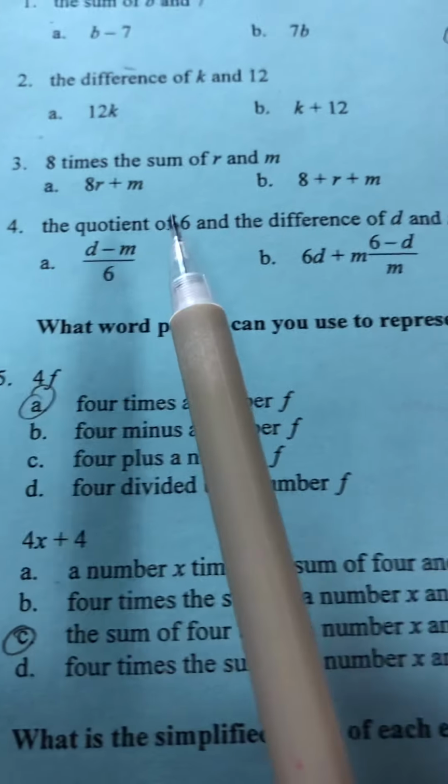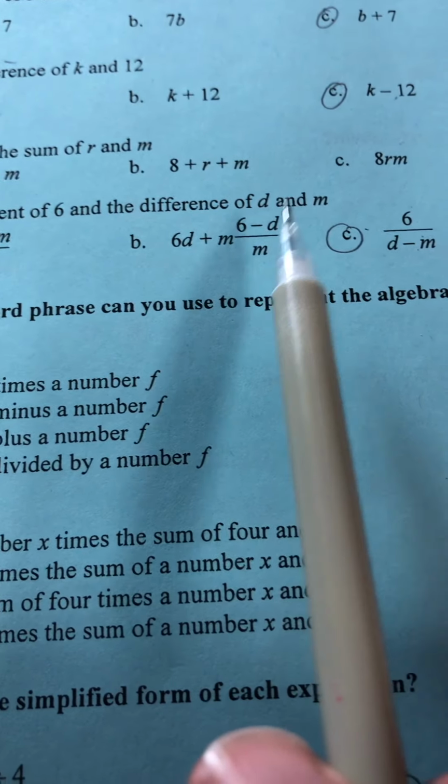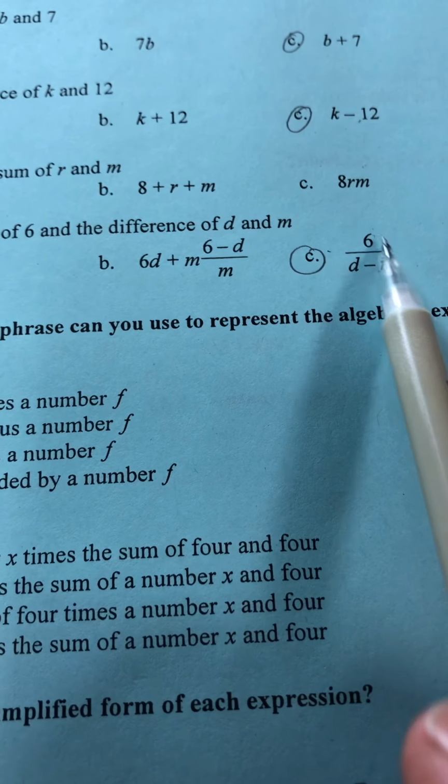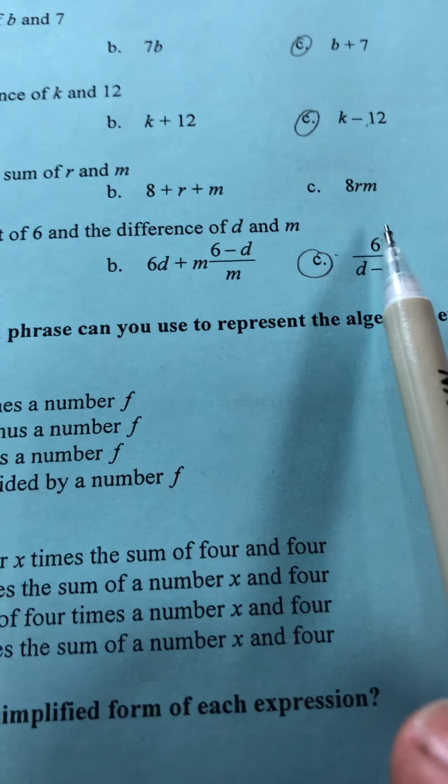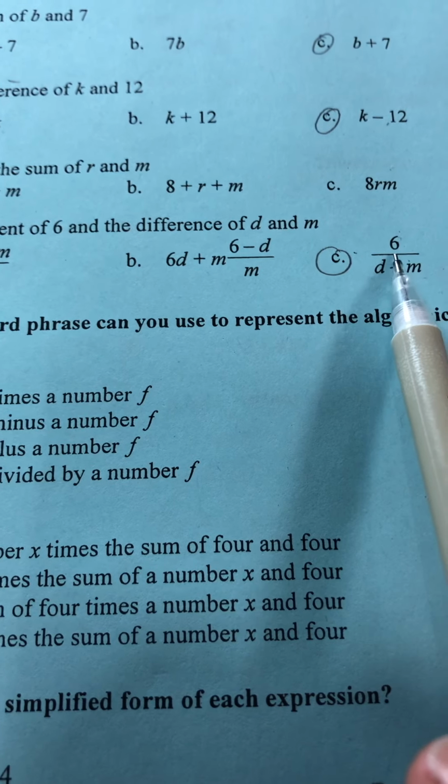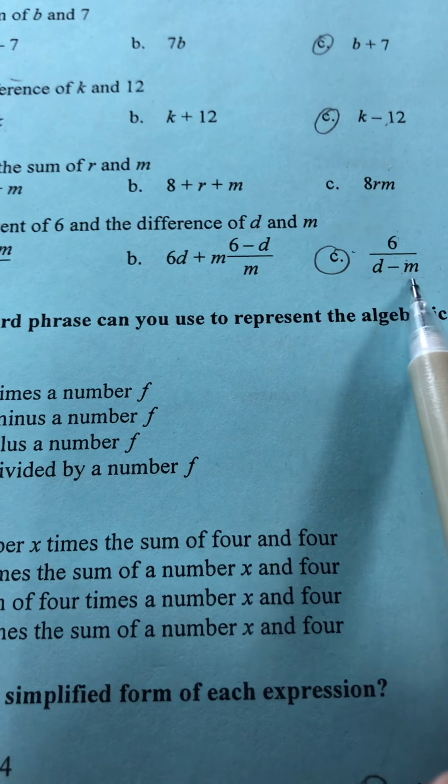For number 4, the quotient of 6 and the difference of D and M. So quotient means divide, so it's going to look like a fraction. So we have the quotient of 6 and the difference between D and M.